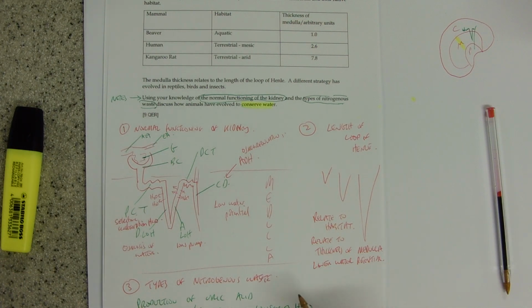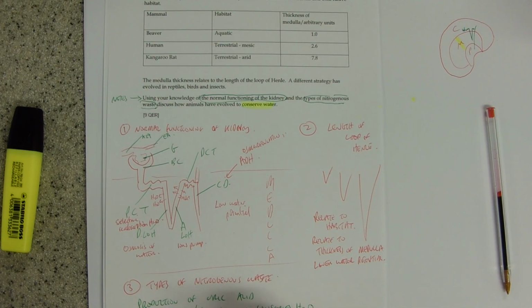The nitrogen is going to be in a kind of solid crystalline form that doesn't need a lot of water, because insects and birds need to stay light, because they fly about, so you can relate that to flight.